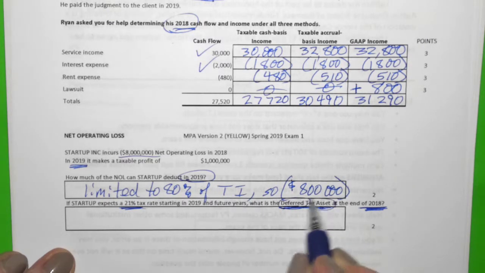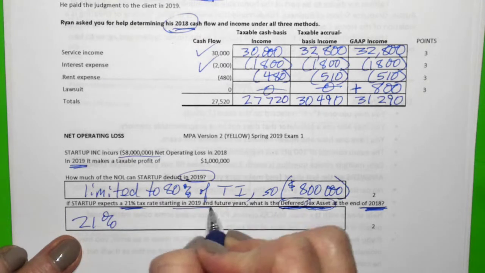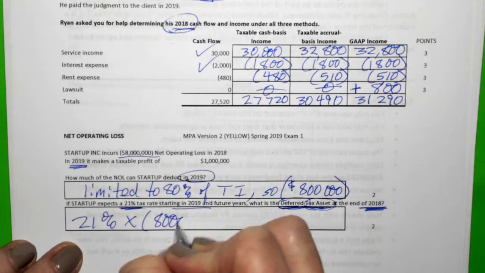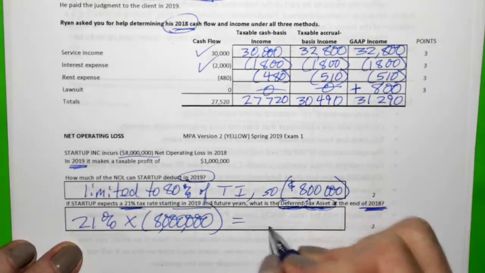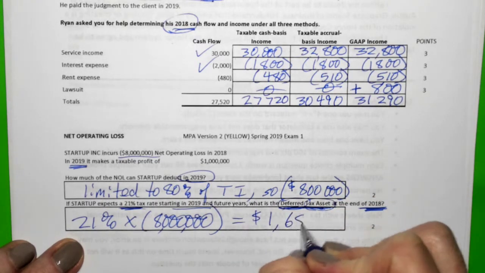Deferred means later, and a tax asset is a refund. So if my tax rate is 21% in expectation times my $8 million net operating loss carry forward, the deferred tax asset is $1,680,000.